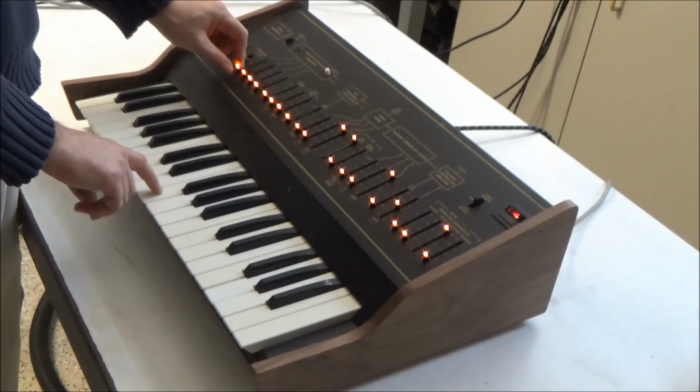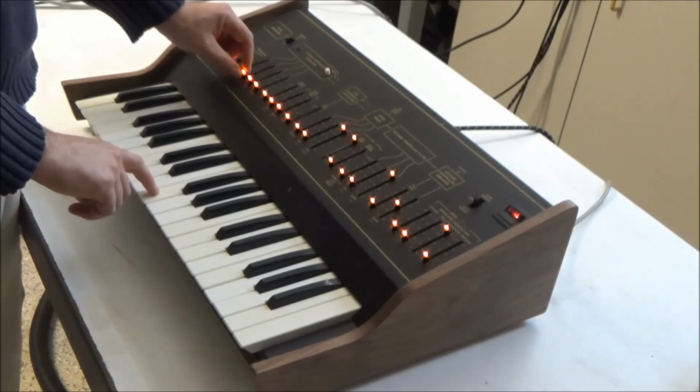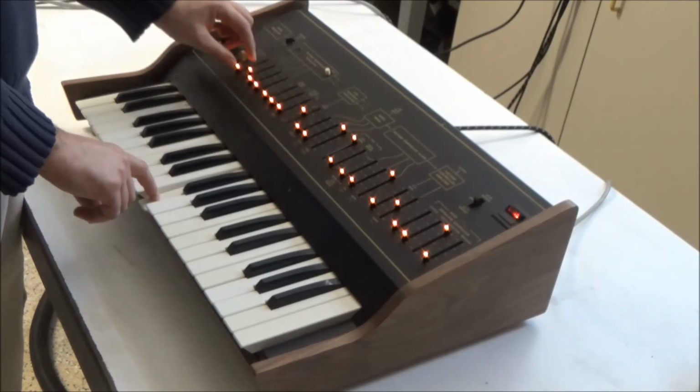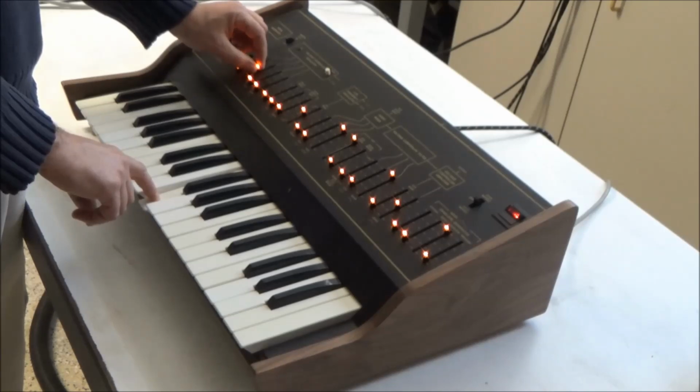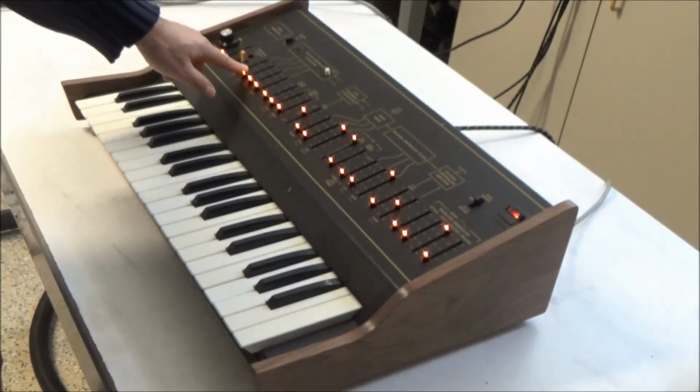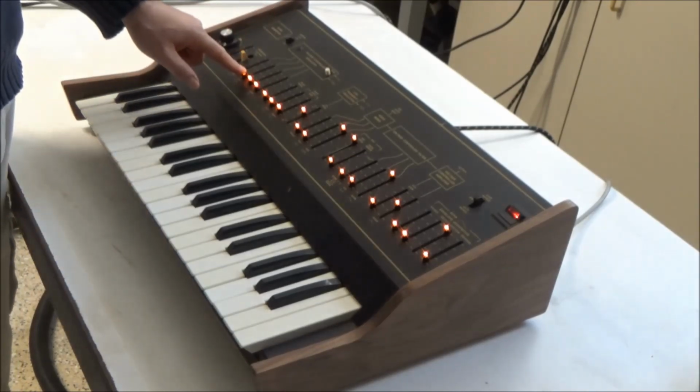We can modulate the oscillator by LFO square wave. So as I bring that slider up, the depth of the effect is larger.